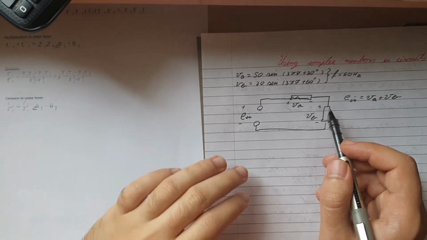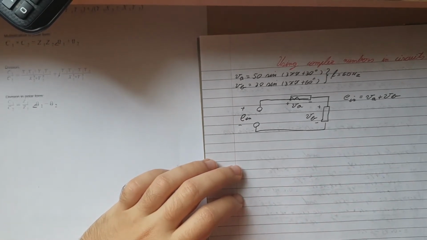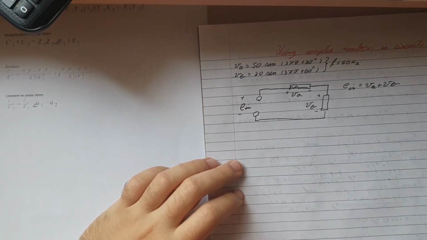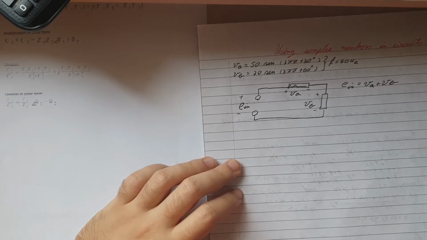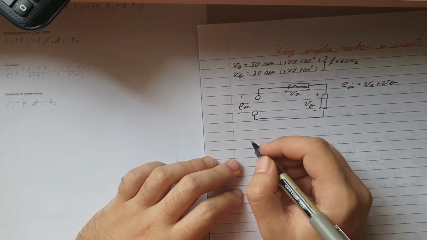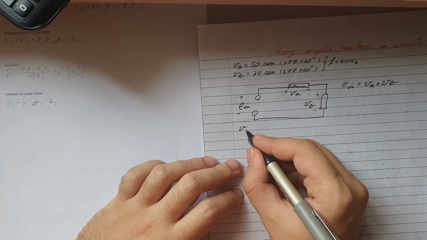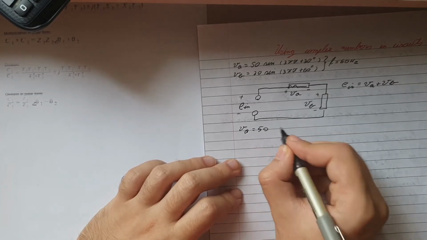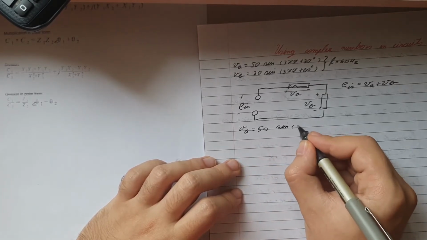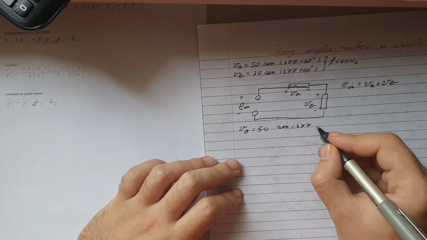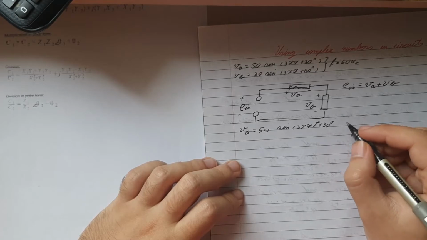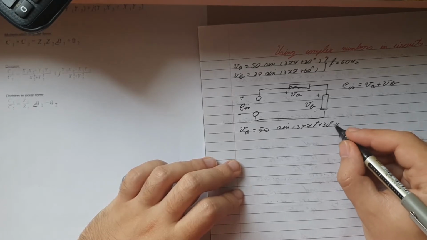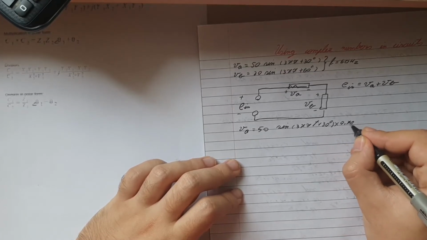So how do we do this? Well, it's very simple, but there are a few steps that you need to follow, which is the very first one is to multiply by 0.707, basically make it into an RMS value. So then VA is equal to 50 sine 377t plus 30 degrees, and then you multiply that by 0.707.